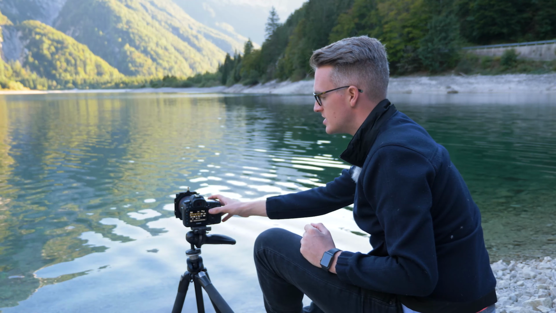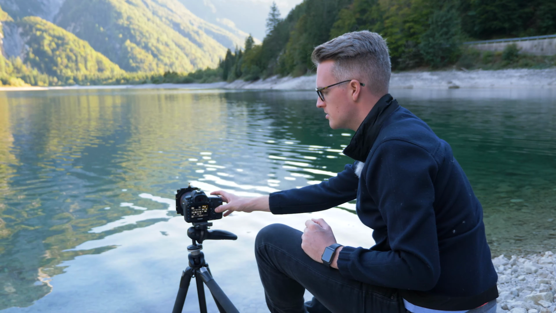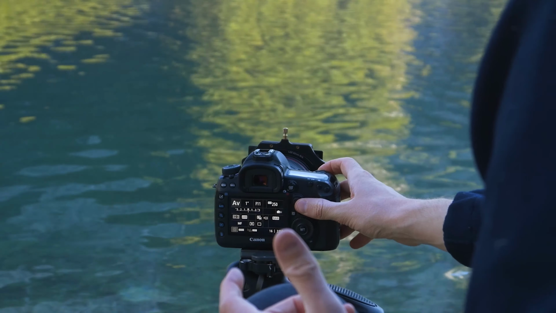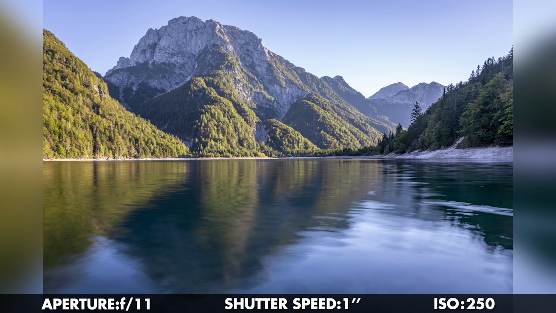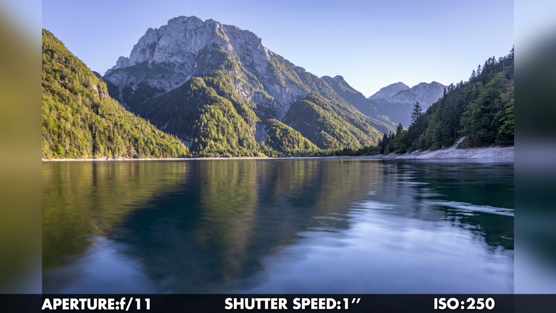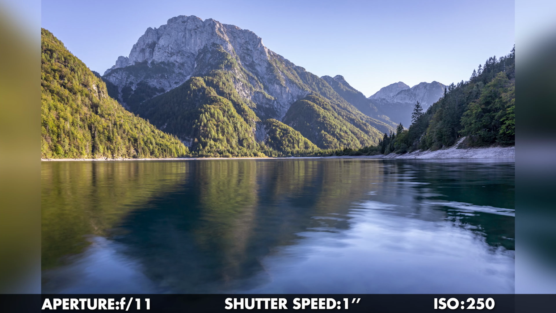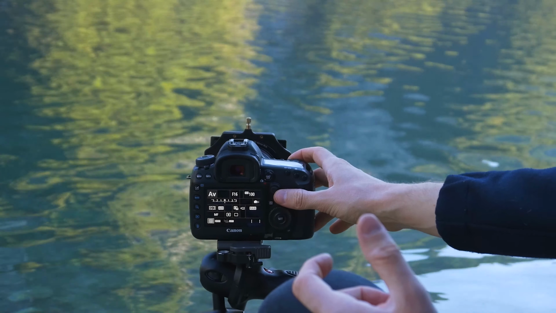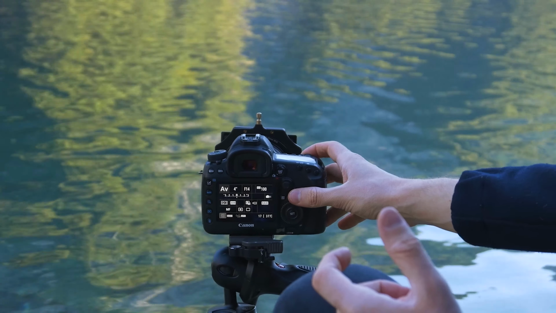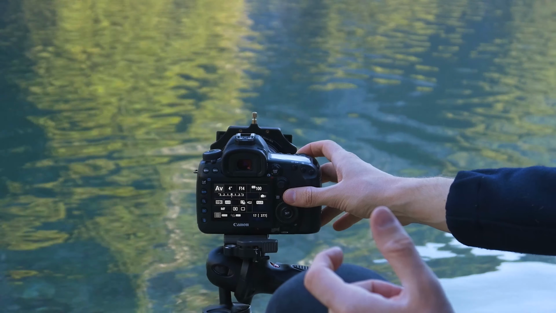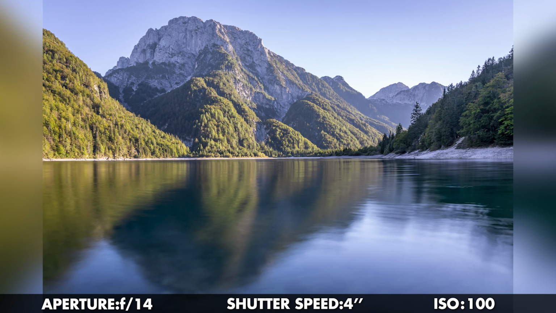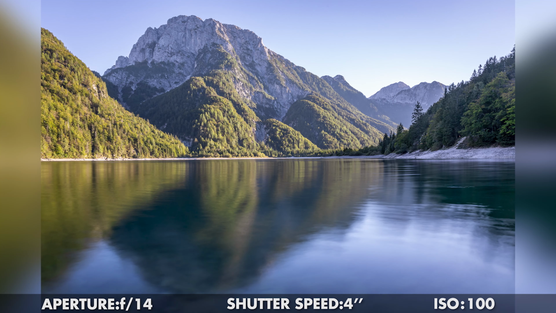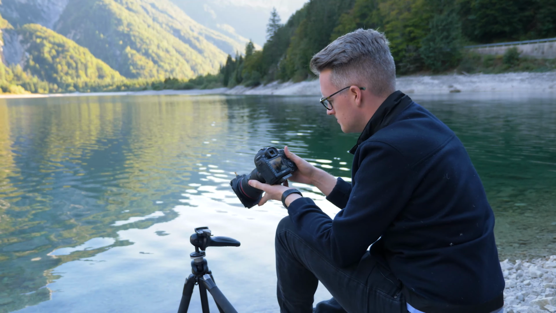So to do that, I'm going to increase my ISO. We're now at 250 from 100. And that's a 1 second exposure. And then I'm going to decrease the ISO back down to 100 again, and I'm going to change the aperture to f14 for a 4 second exposure. And let's review.